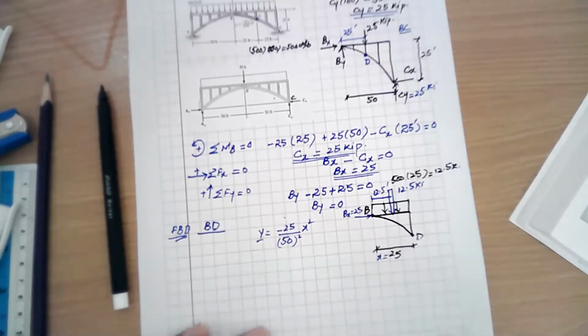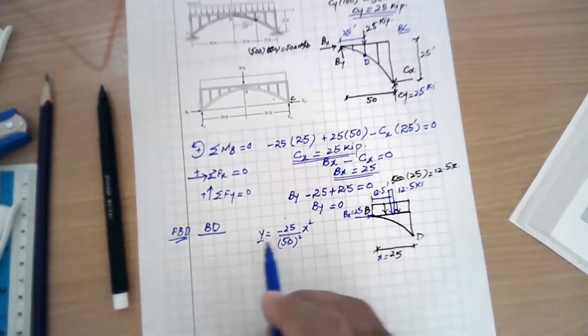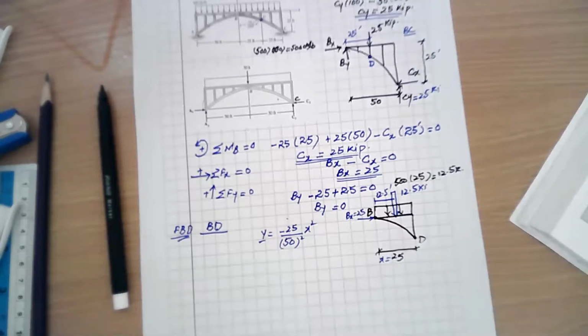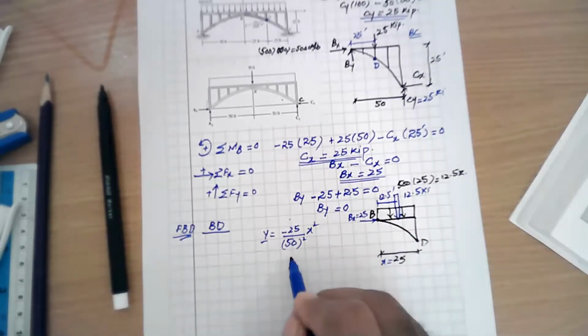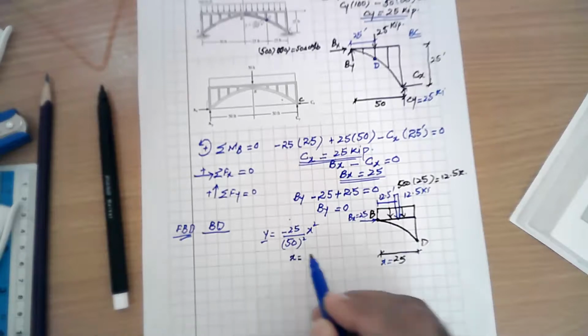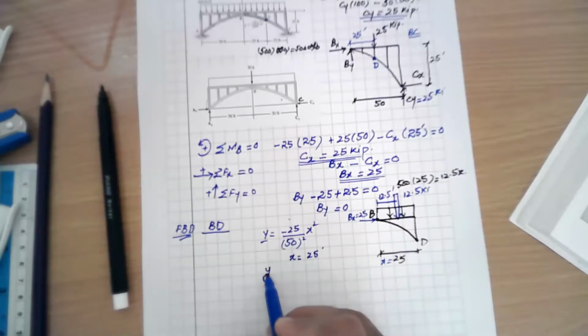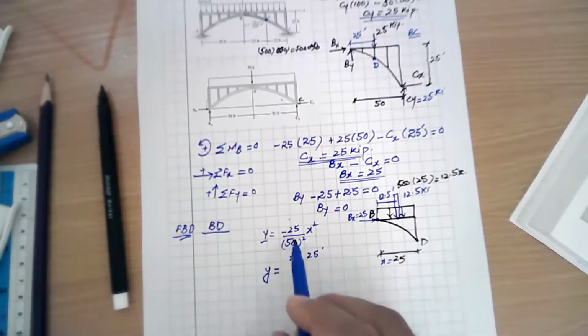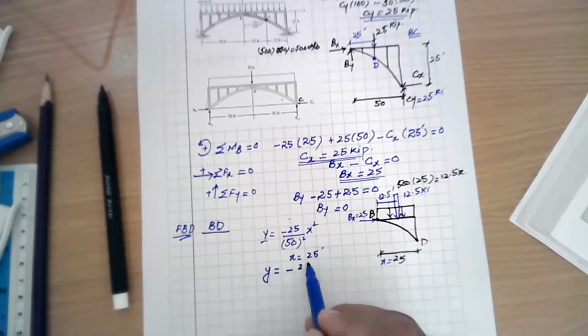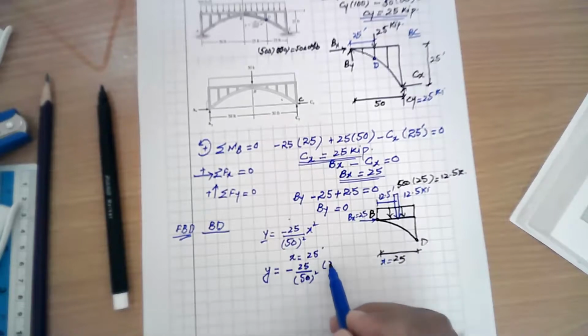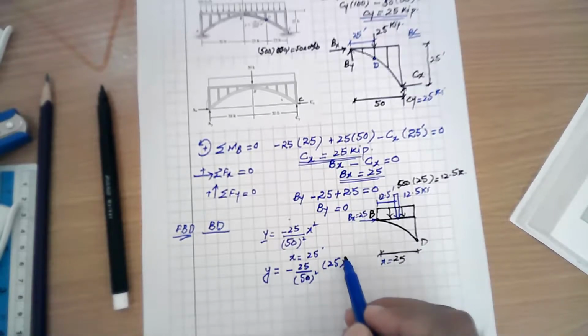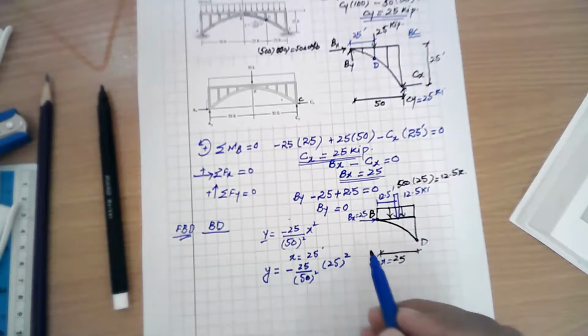If the x is 25. So if you substitute the value of x, what is the y value when x is 25 feet? Y equals minus 25 over 50 squared into 25 squared.